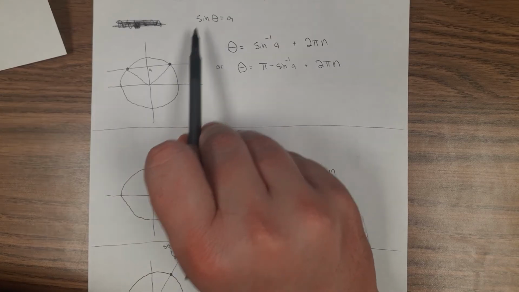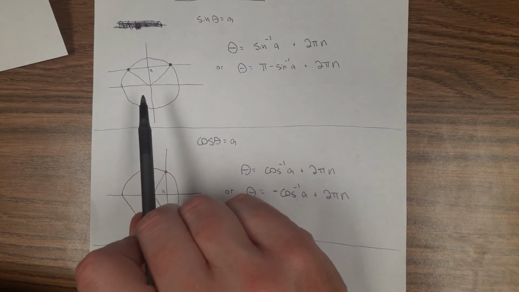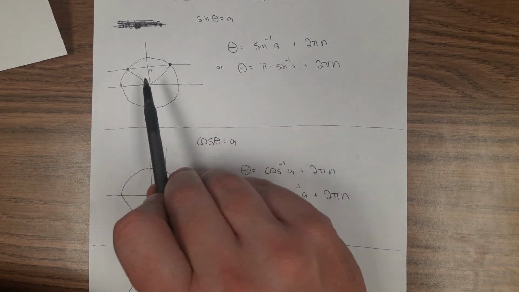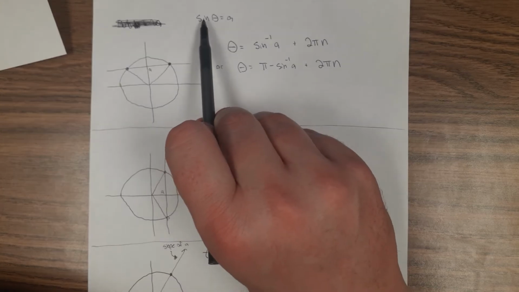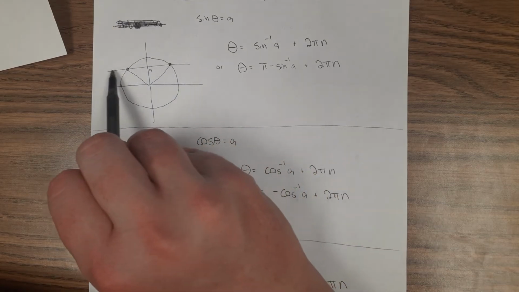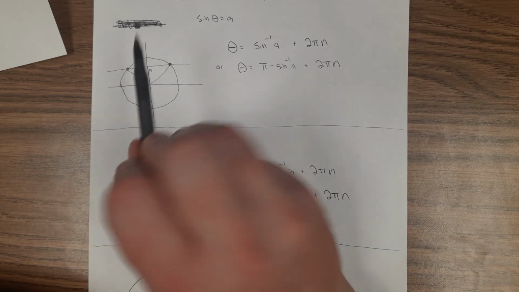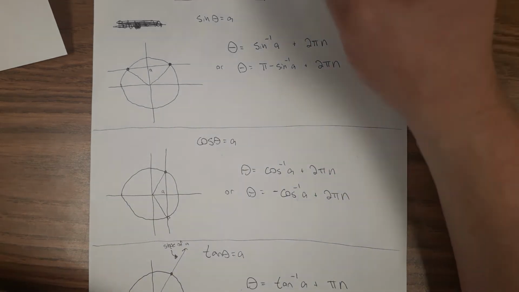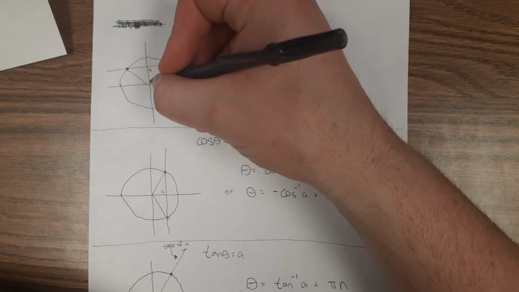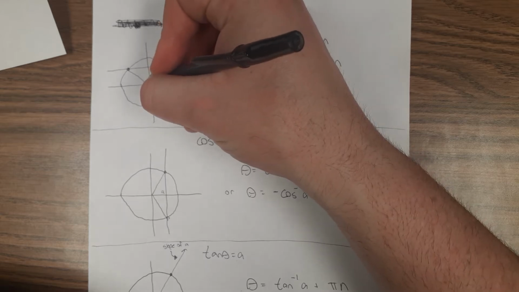Remember, sine theta is the y-coordinate of a point on the unit circle. So I'm looking for angles where the y-coordinate is a. I drew a line representing points where the y-coordinate is a. It's just a horizontal line at a height of a. And so I would be looking for the points on the unit circle that are like that. In other words, I'm looking for basically this angle and this angle.